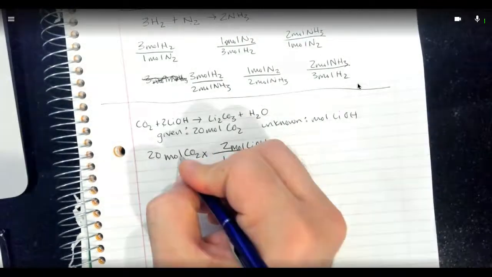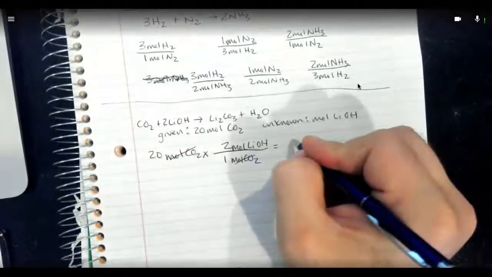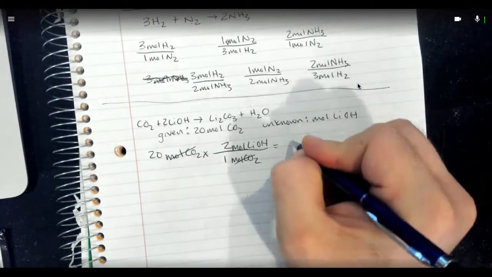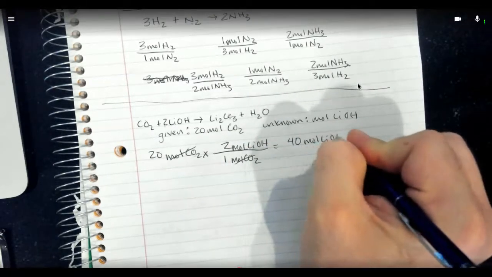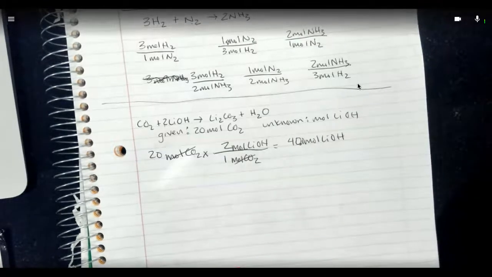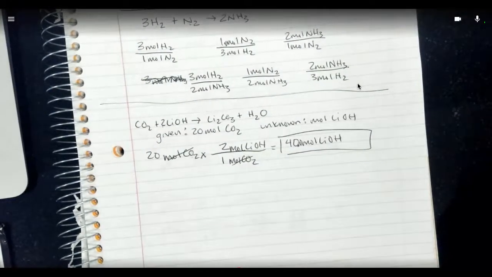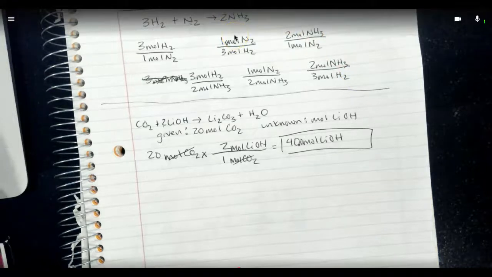Now, double check to make sure that your units cancel out. You have mole and mole. And then using your calculator, this one's pretty straightforward, but we have 40 moles of lithium hydroxide. 40.0 if you want to get those 3 sig figs in there. Then box or circle your answer. So that's how you do mole-mole stoichiometric calculations.